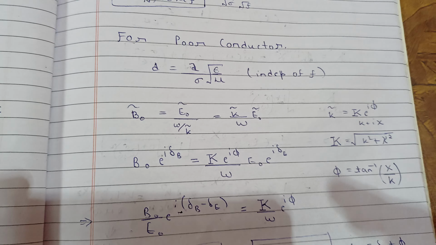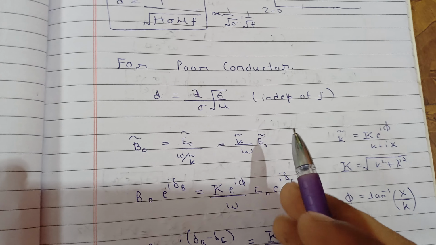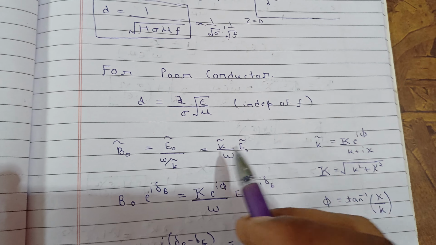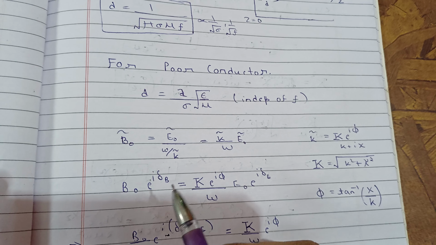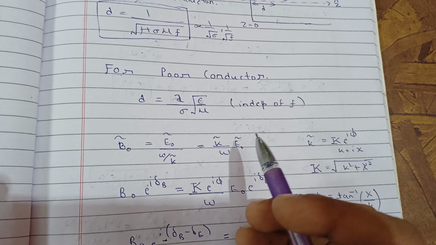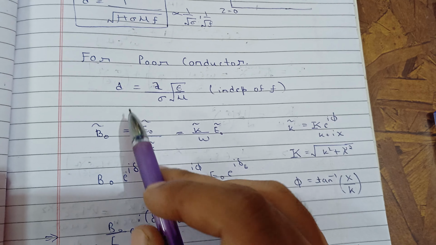Now let's discuss how the phase is changing inside the conductor. We have seen that we have considered two phases, delta E and delta B. So how are they changing, whether they are in the same phase or different, or how B naught complex and E naught complex are related in the complex terms. So let's see, for the poor conductor we have seen this.